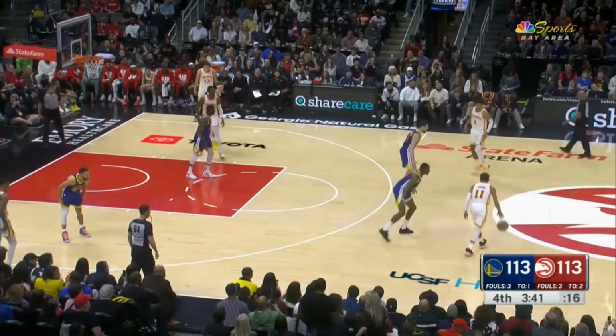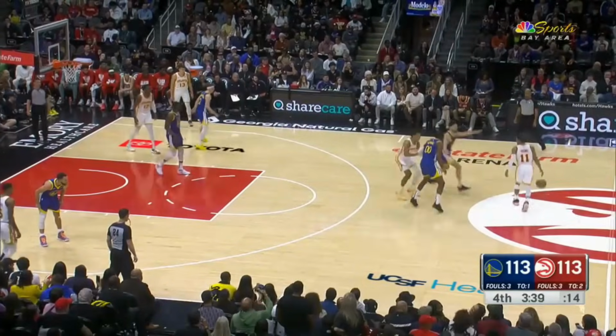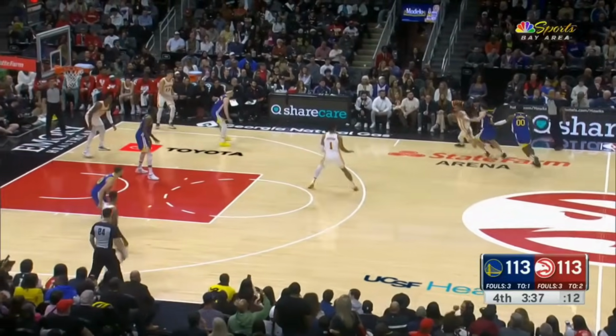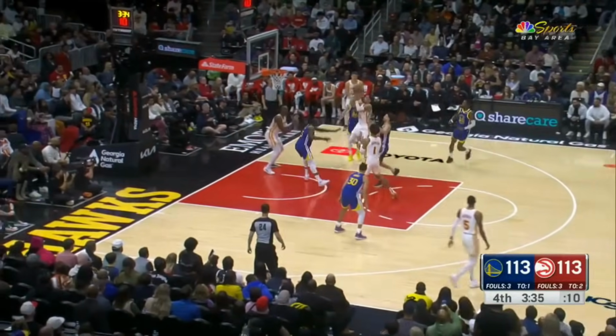But also, if the screener's defender maybe is a little bit slower or they're late, you can bounce around them and go towards the middle of the floor. And now we've created a numbers advantage as well, getting downhill.